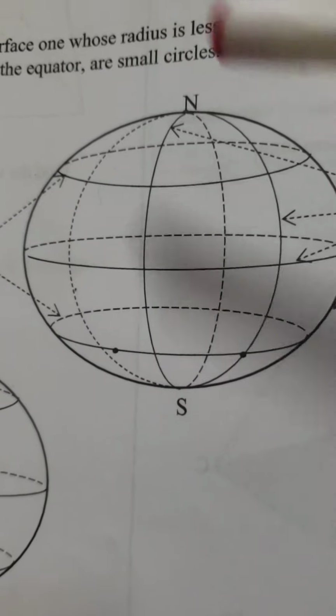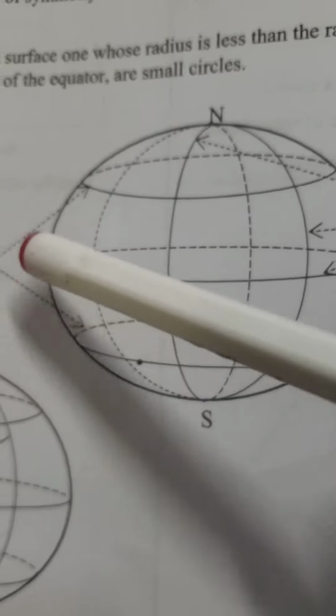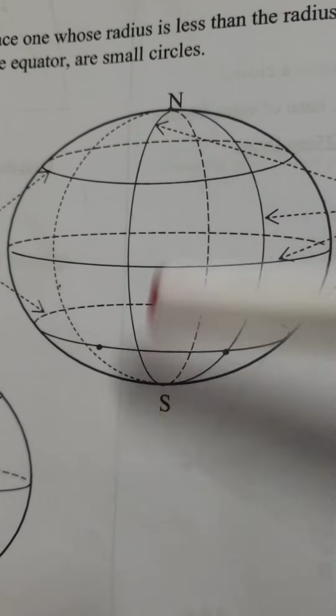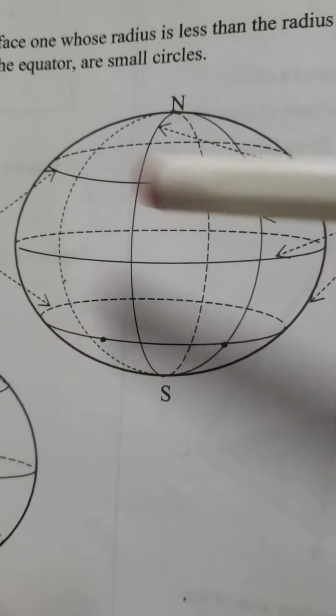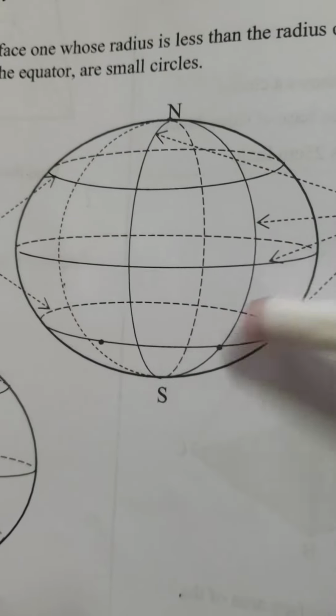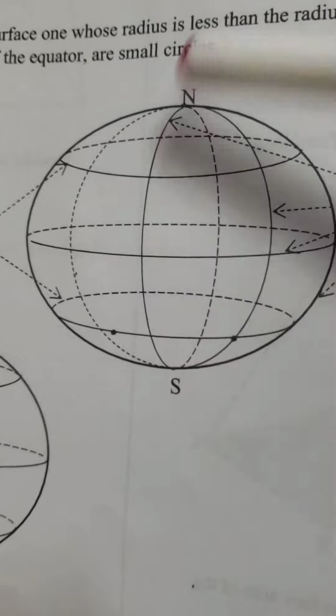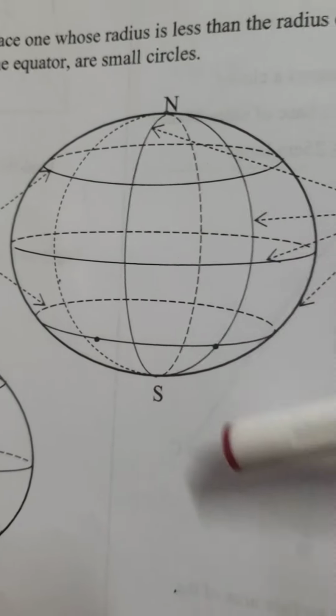Now, we are talking about the great circle, right? So we have the equator as a great circle and the longitudes. These lines that run from west to east are called latitudes, and the lines that run from north to south or south to north are longitudes.